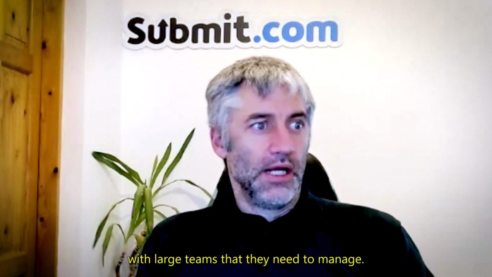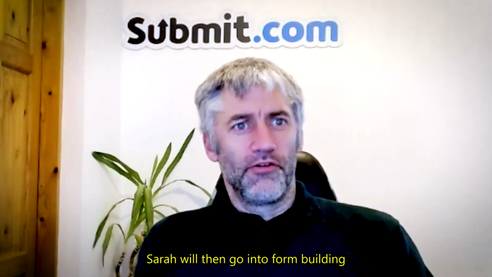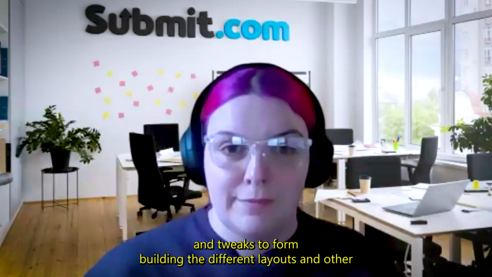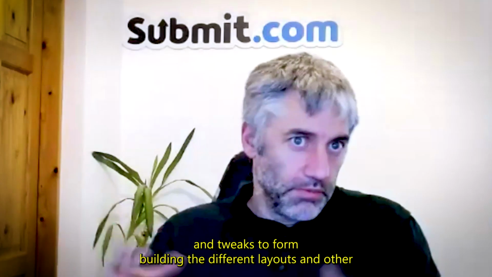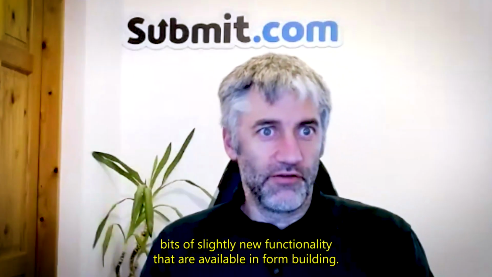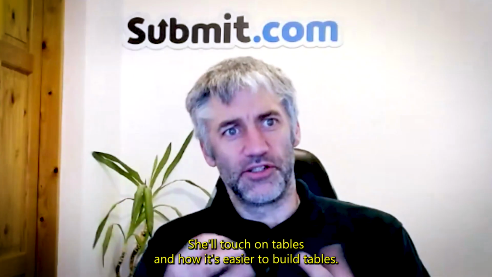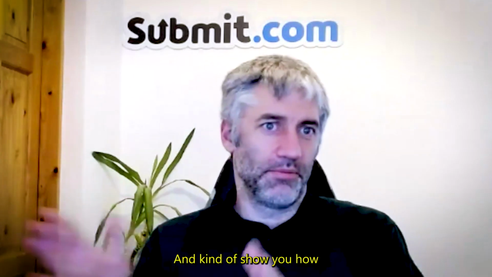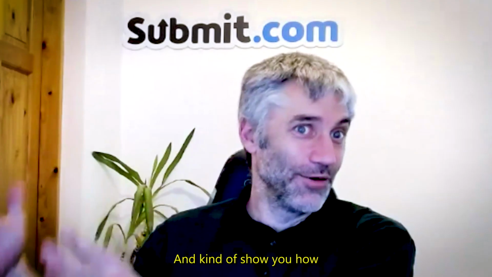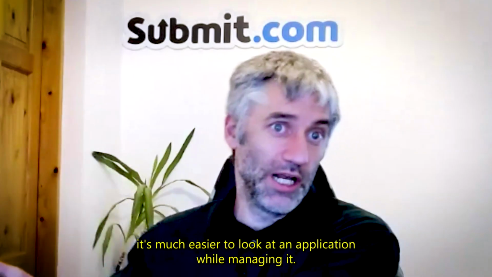Sarah will then go into form building and tweaks to form building, the different layouts and other bits of slightly new functionality that are available. She'll touch on tables and how it's easier to build tables, and show you how it's much easier to look at an application while managing it.